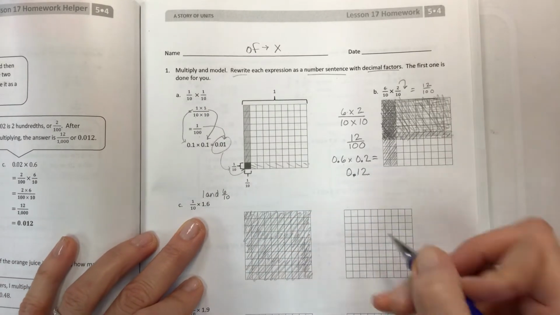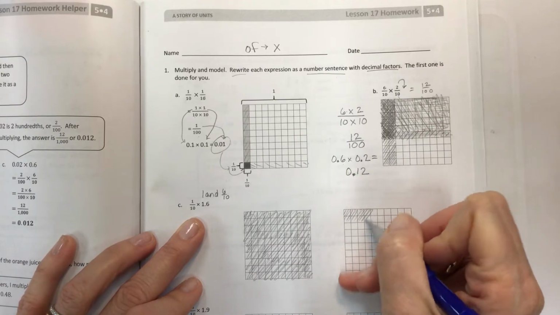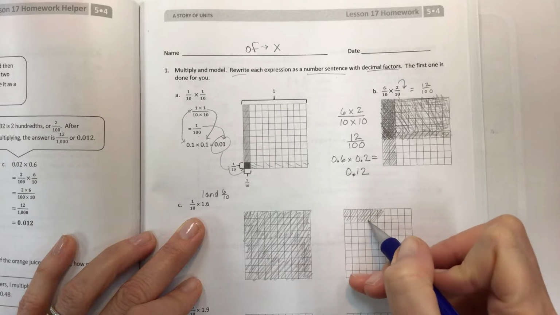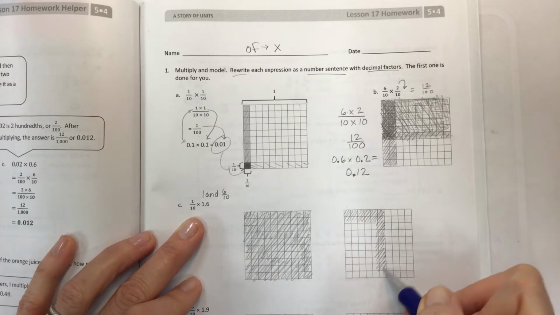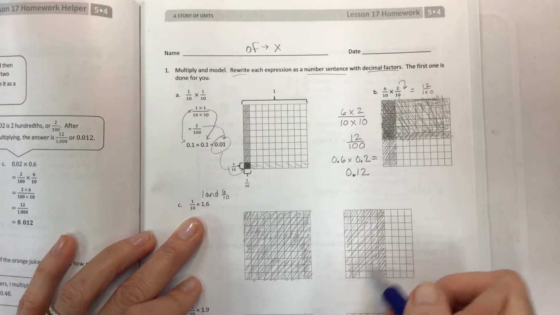That's 1. Now I need 6/10. 1, 2, 3, 4, 5, 6. Be careful. Go all the way down. This is your 1 6/10. Quite a lot of shading.